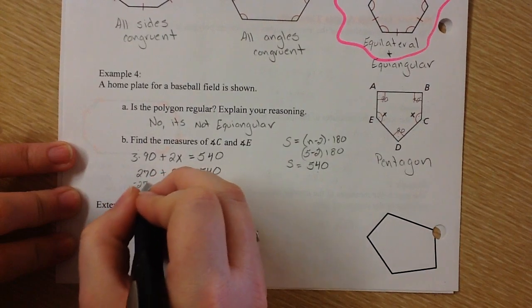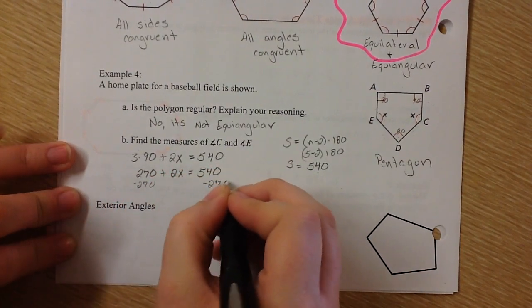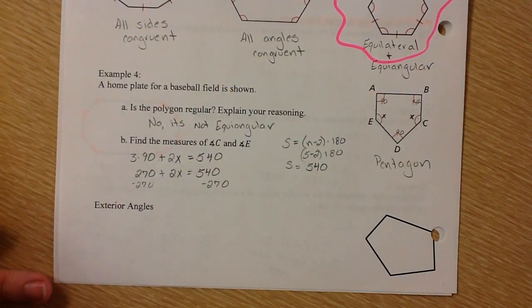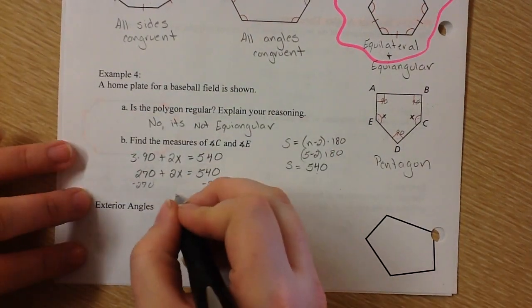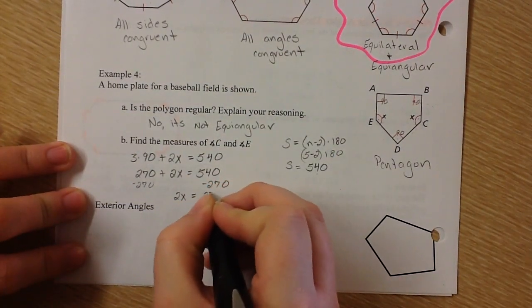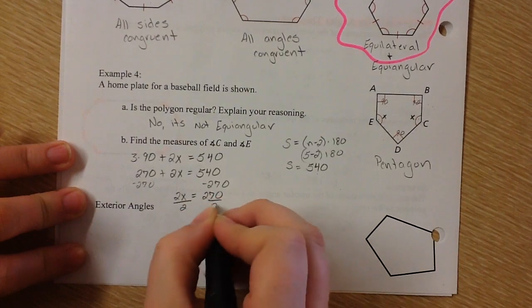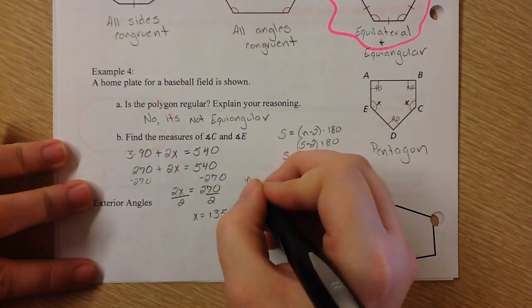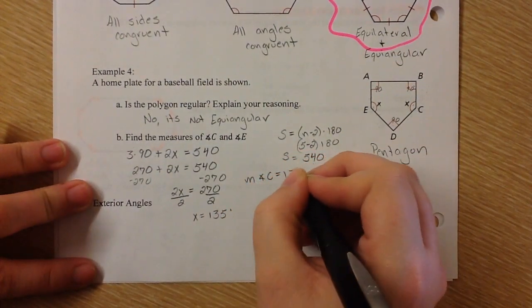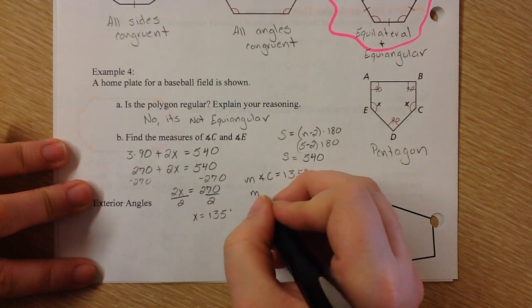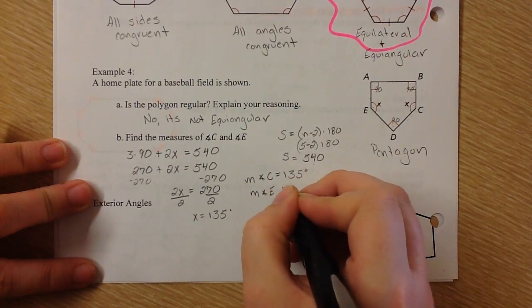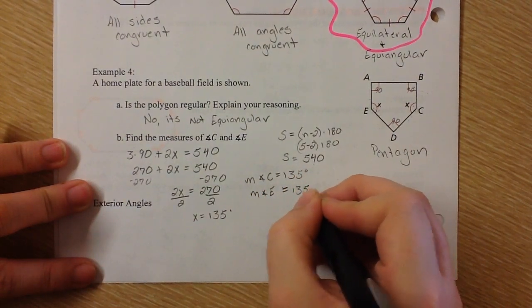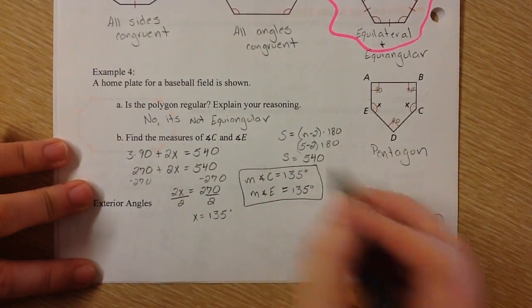Let's subtract the 270 from both sides. 540 minus 270 is 270. 2x equals 270. Divide both sides by 2. 270 divided by 2 is 135 degrees. So the measure of angle C is 135 degrees, and the measure of angle E is 135 degrees.